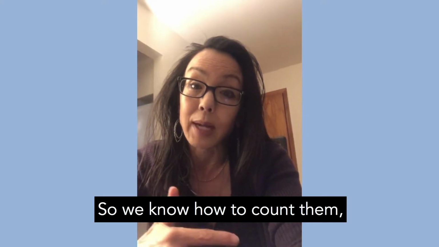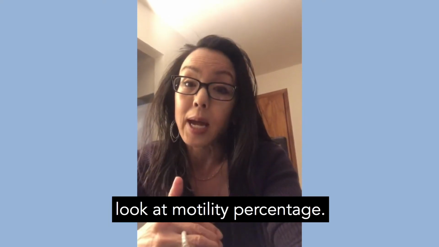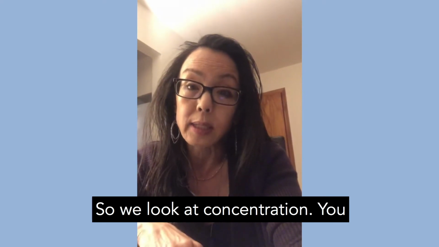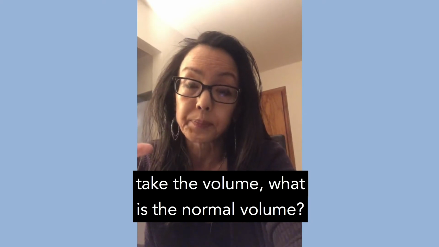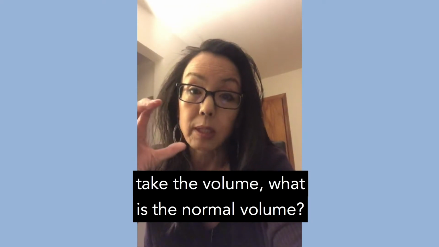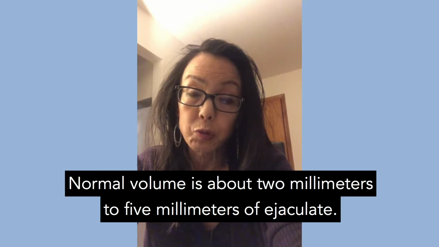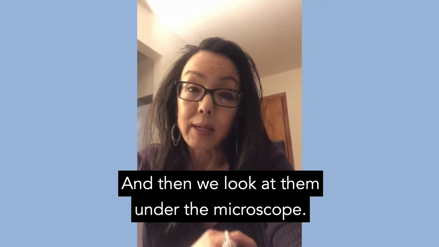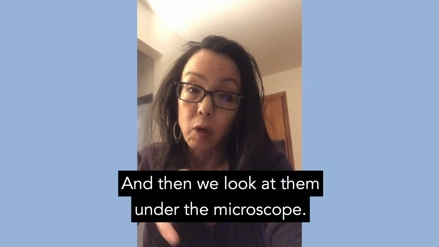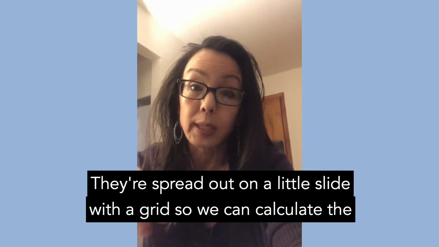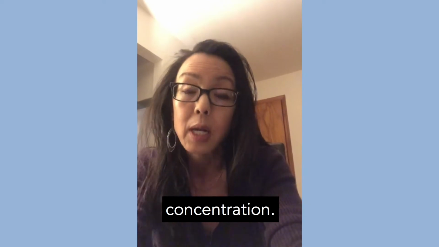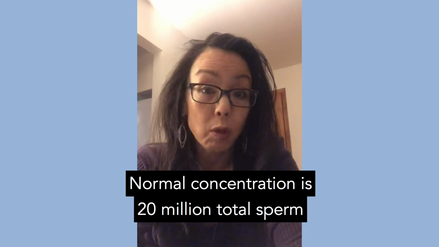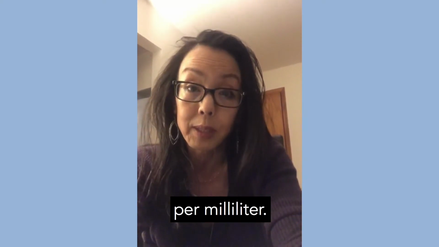So we know how to count them, look at motility percentage. So we look at concentration. You take the volume. What is the normal volume? Normal volume is about 2 to 5 milliliters of ejaculate. And then we look at them under the microscope. They're spread out on a little slide with a grid so we can calculate the concentration. Normal concentration is 20 million sperm, total sperm, per milliliter.